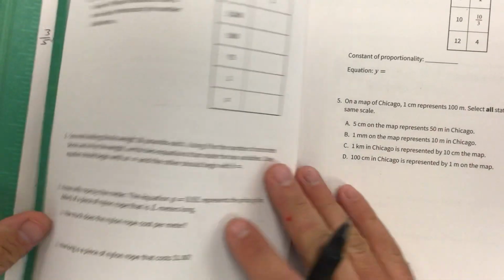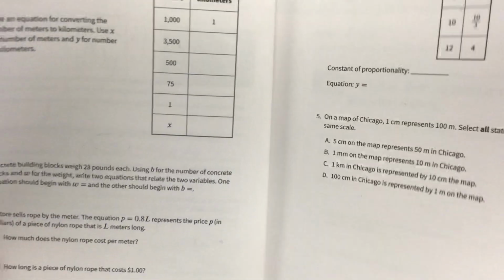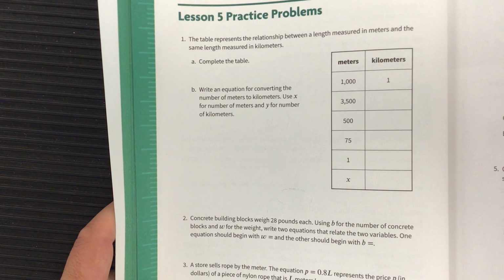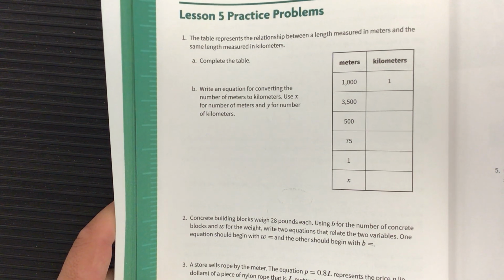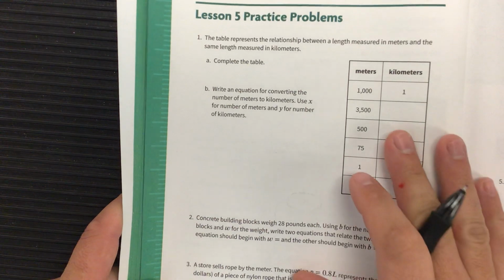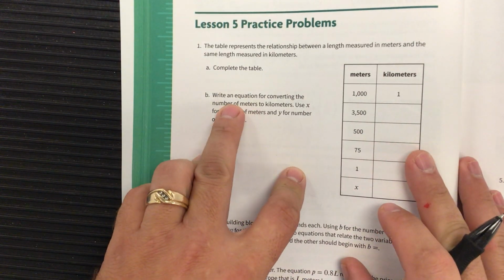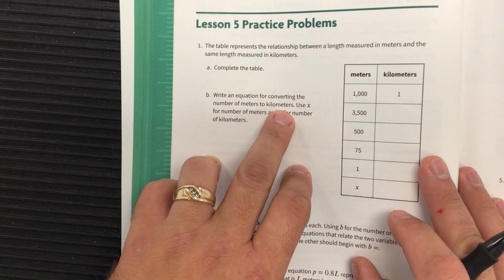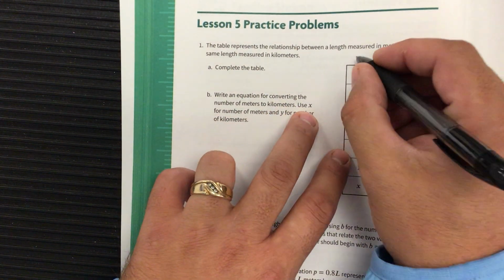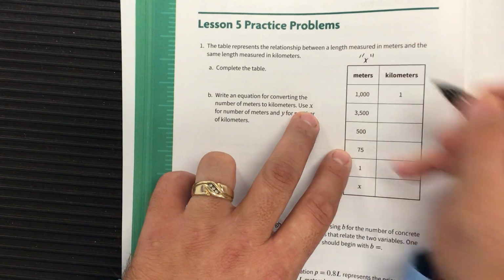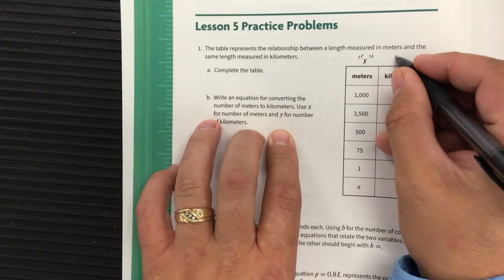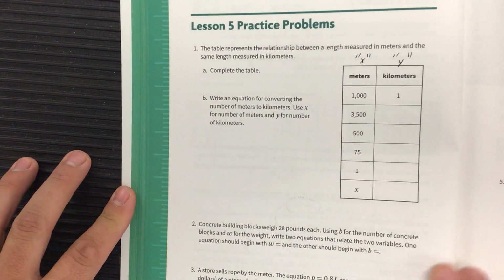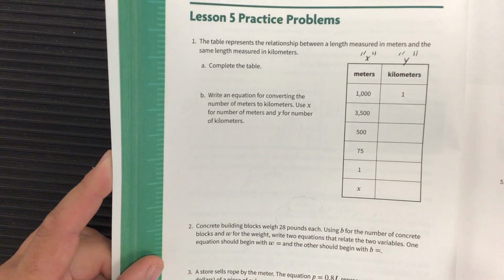Okay, your assignment, starting on page 44. Again, complete the table. I'll help you start with this one. It says write an equation for converting number of meters to kilometers. Use x for the number of meters and use y for the number of kilometers. So that should be easy to write the equation once you get the chart completed.